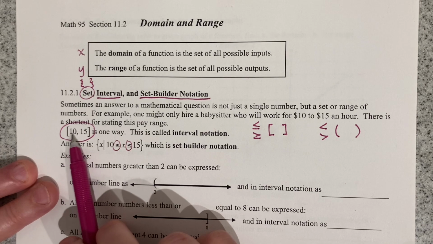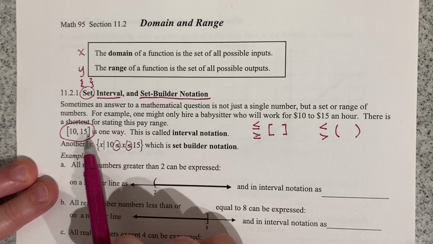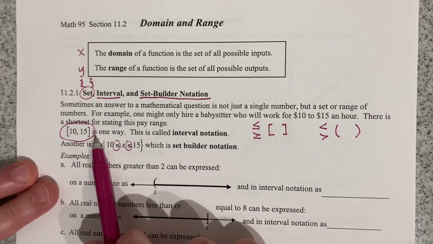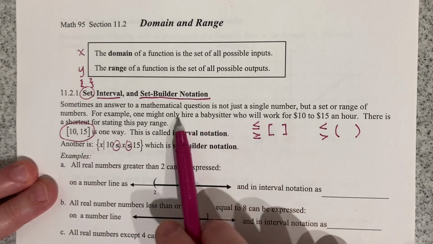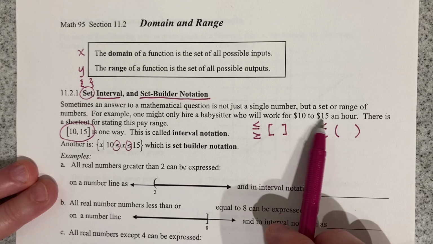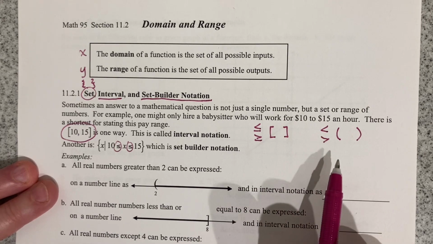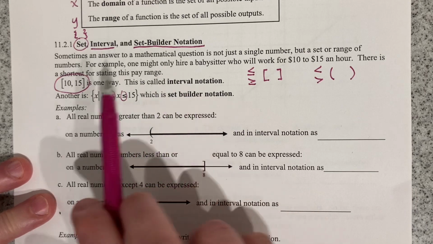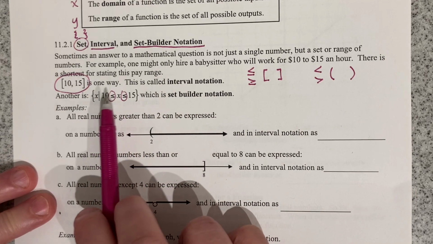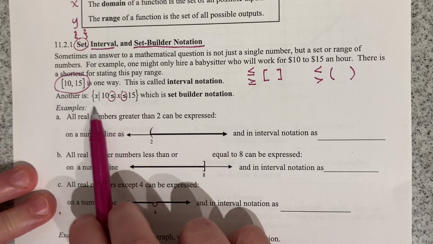That's it. It's just a shorthand to say I'm between 10 and 15 and I can equal either of the endpoints. All right, so in this case, it's a babysitter who will work for between $10 and $15 an hour. So that's interval notation. Set builder notation is this very specific kind of way.